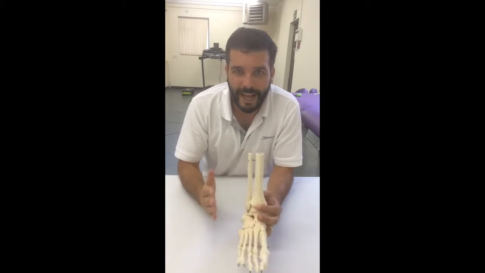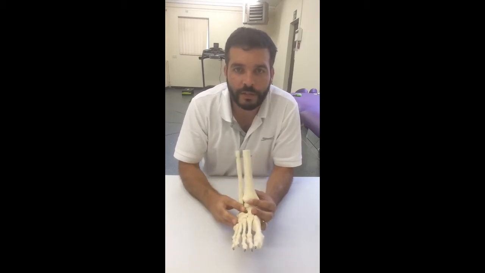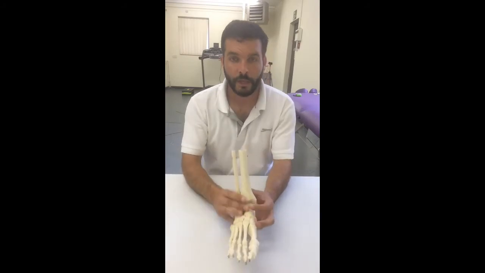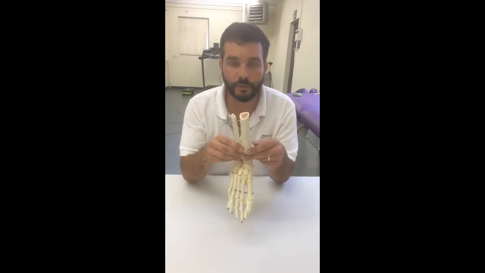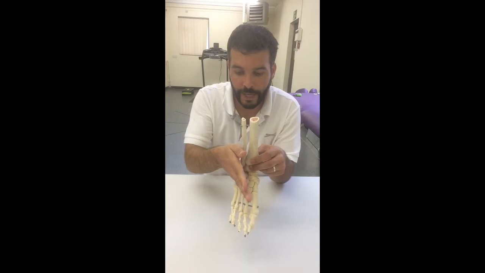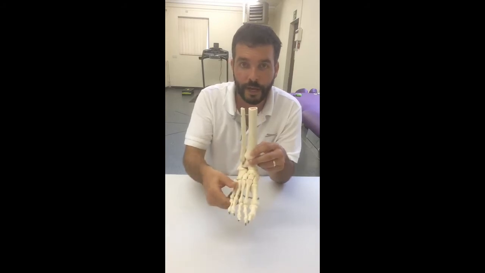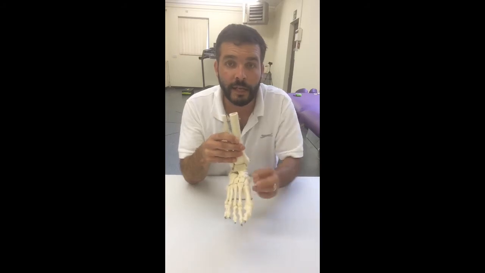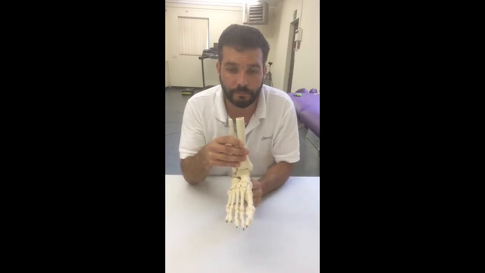Before we can understand how orthotics work, we have to understand a little bit about foot function and how the foot works. So here we have a skeleton foot. Now the outside of the foot, the little toe side, is what we call the lateral side of the foot, and the big toe side here, that's called the medial side.